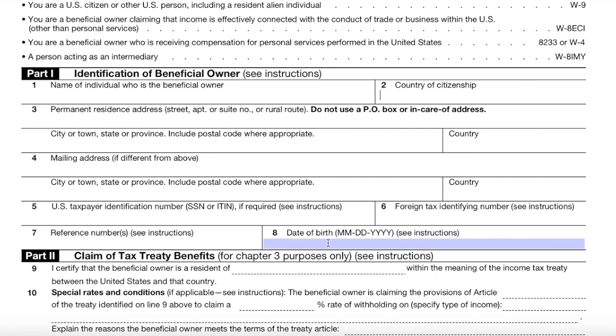Reference number, don't bother with that. Date of birth, self-explanatory, except what I would say is they use the American way of writing the date. So it's the month first, then the day, and then the year you were born. So don't do the British version of that.